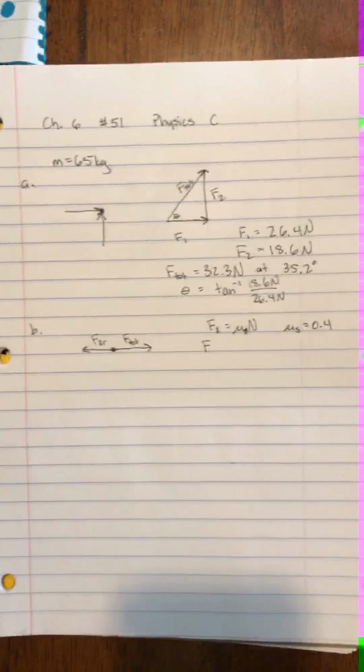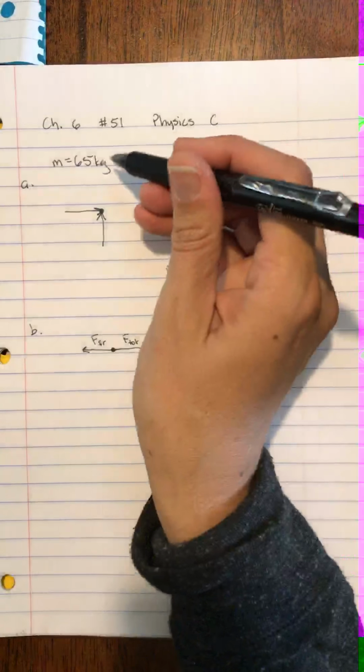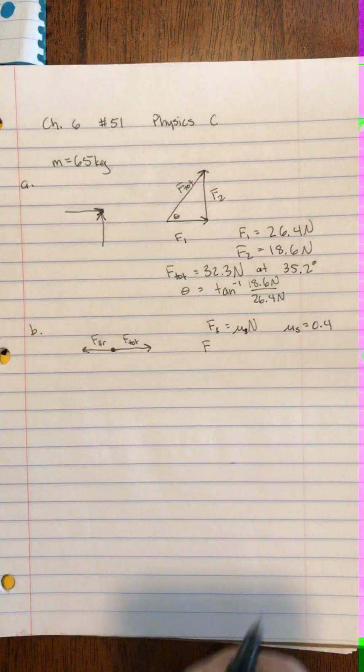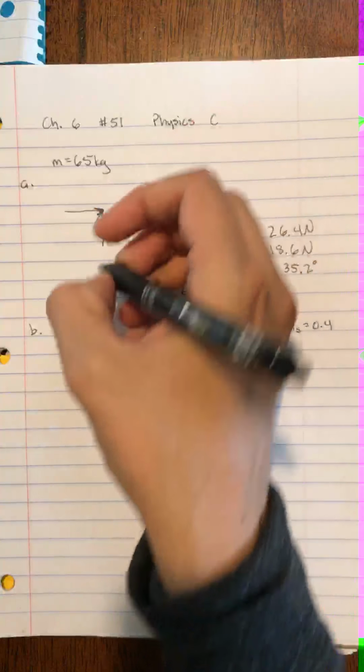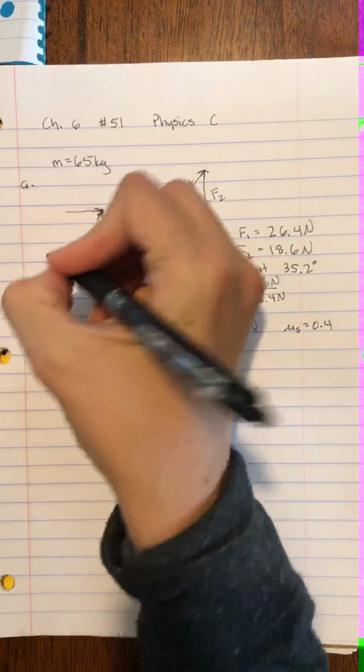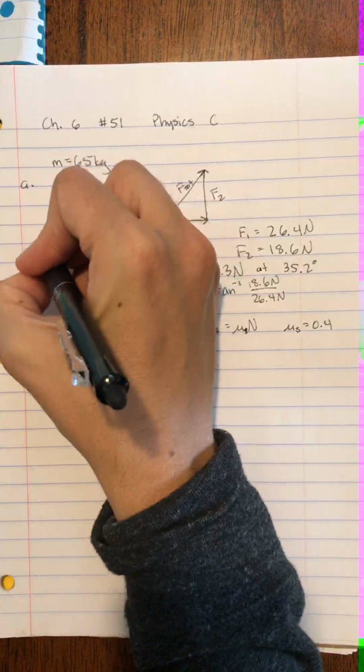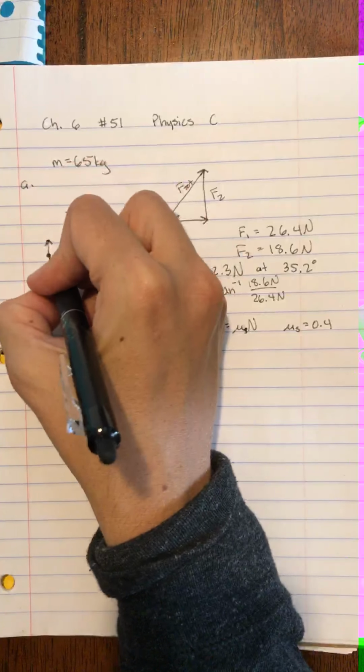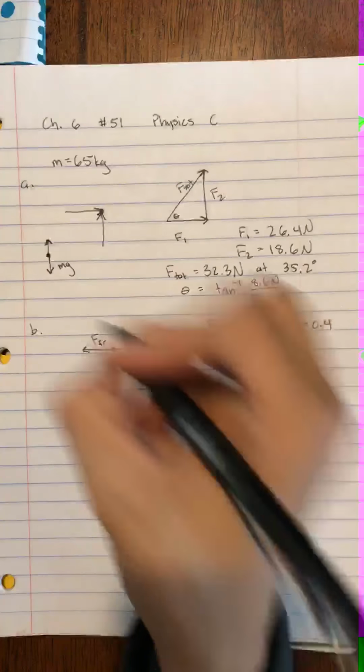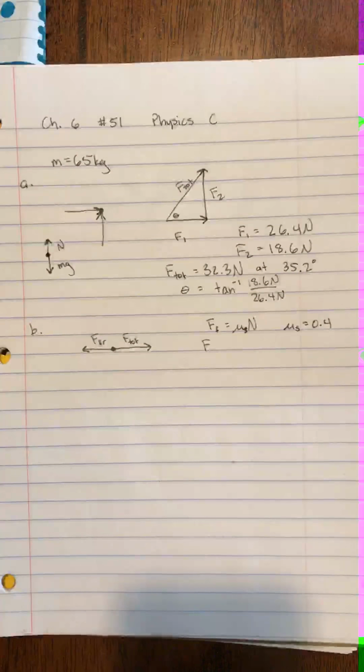And the normal force, because she has a mass of 65 kilograms, so let's draw another free body diagram looking at her vertically. We know that this is mg, and then that this is the normal force, right? She's not on an incline or anything like that.